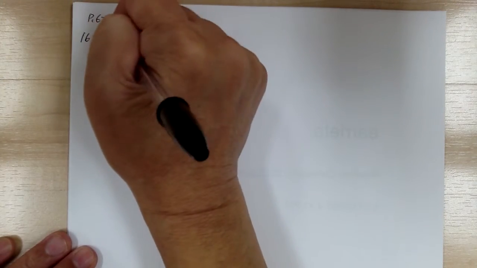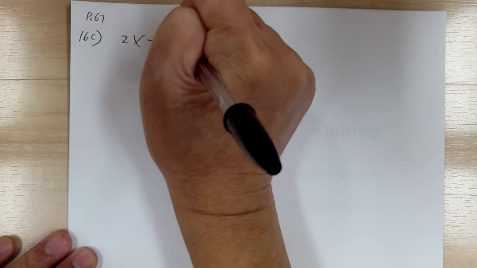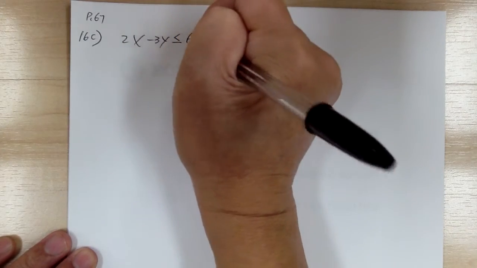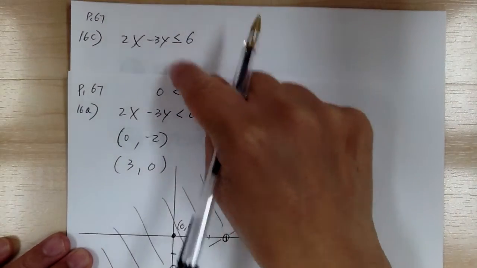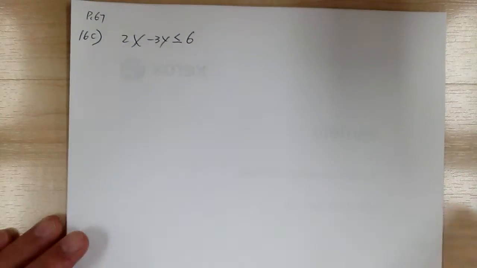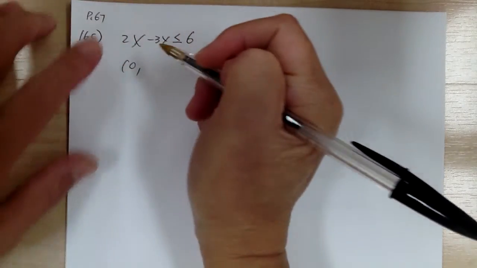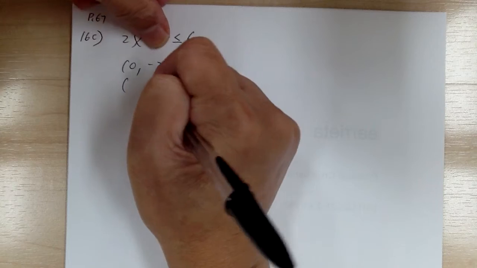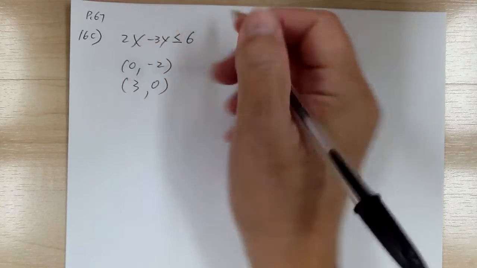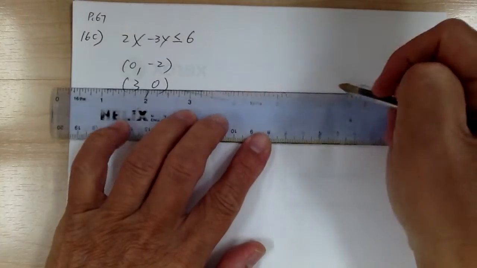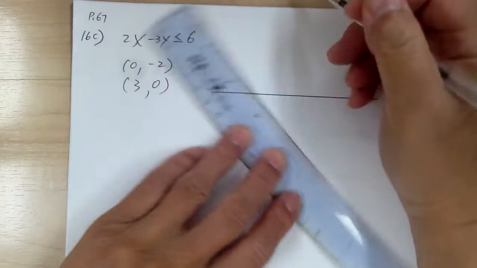You have 2x minus 3y less than or equal to 6. So this is just like the one over here. They are all the same points, it's just this part that is different. So you're going to do the same thing. Let x equal 0, you get negative 2 for y. Let y equal 0, you get 3 for x. Again, you have to treat this as equal. So when you're graphing, those are your critical points.